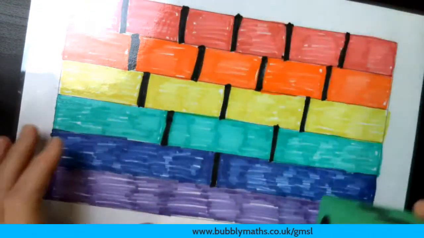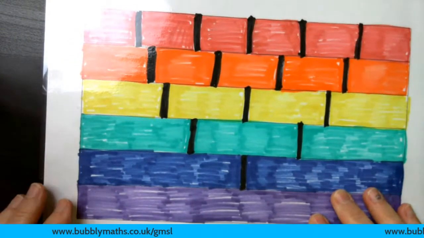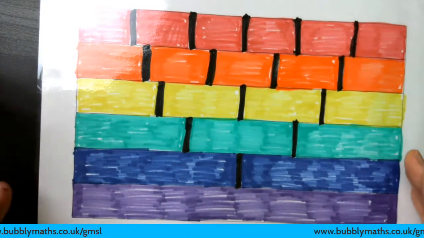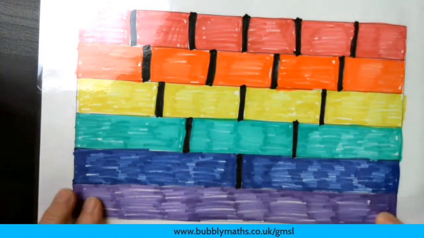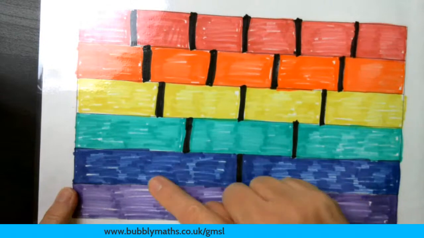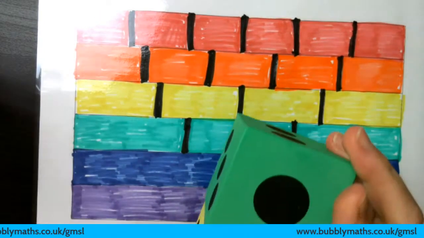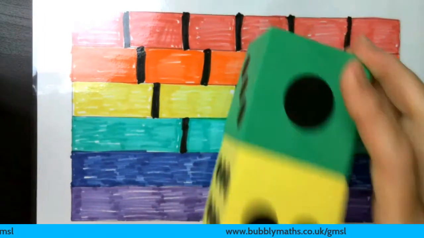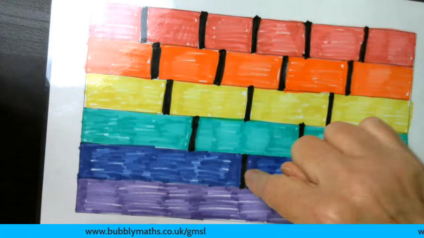Now this is a great way to introduce fractions to young learners, and it's a game. Which section is divided into 2? Well, this section here is divided into 2, but we've only got one of them. So we only count up to 1. So that's the first person.